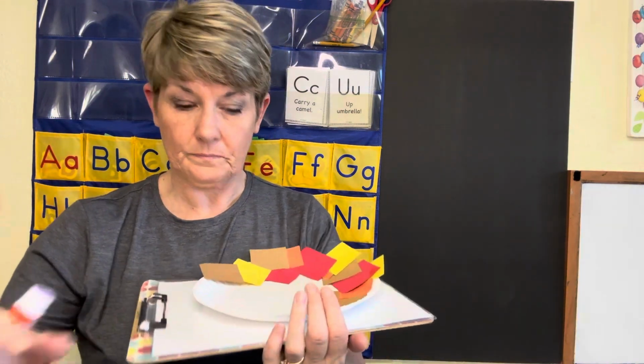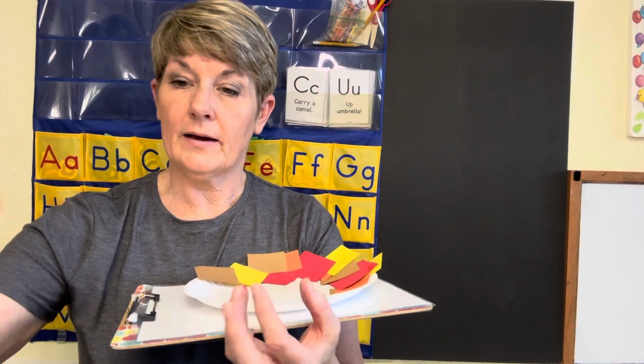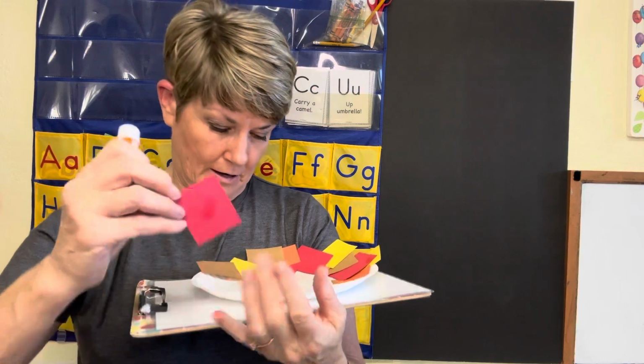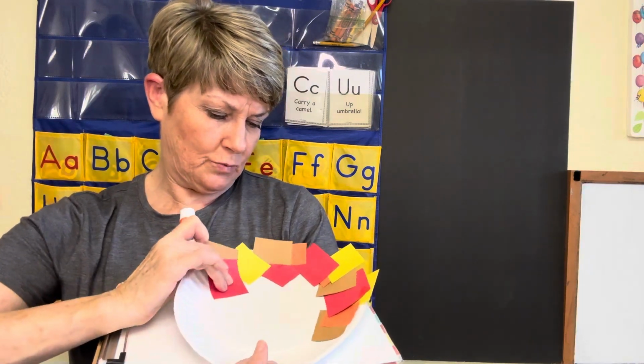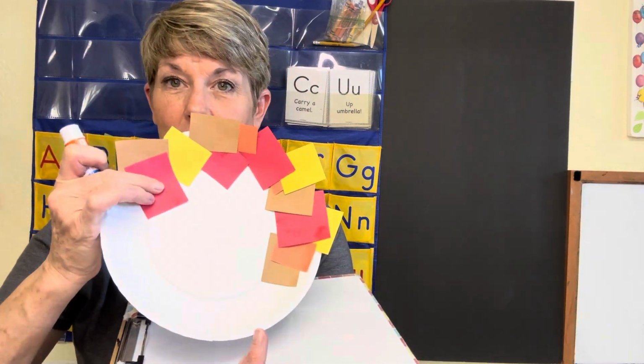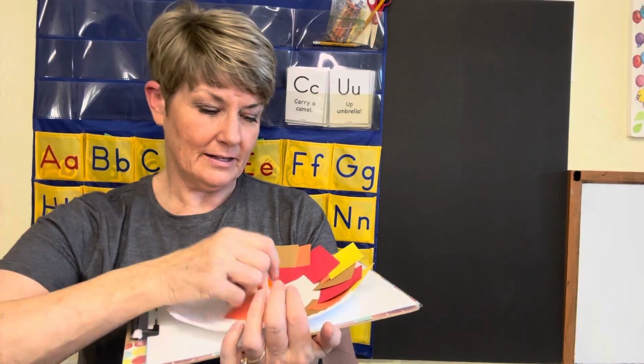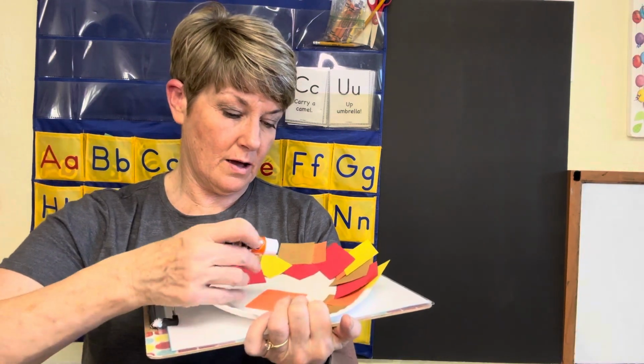Okay, let's get a red one. What colors are you using? Are you making a pattern or are you doing it just whatever color you want? It's looking pretty good, isn't it? All right, let's keep putting the glue on.